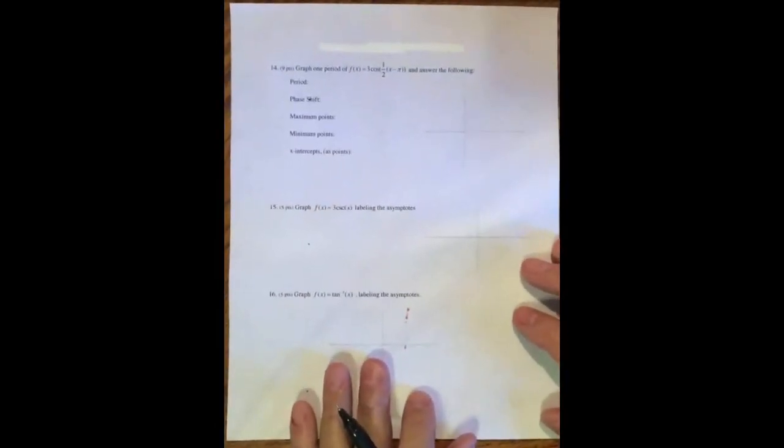Okay, now, is there anything else? One more page. Okay, we're going to get to shake and bake. Now, I had a little bleed through, so I'm going to try to fix this a little bit. Okay.